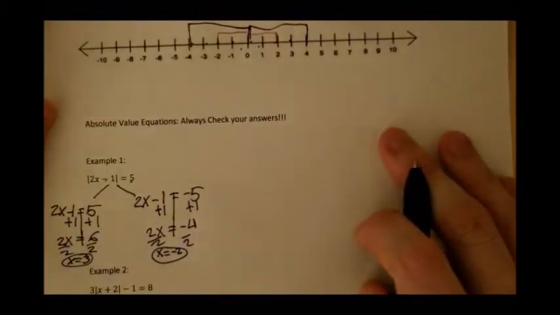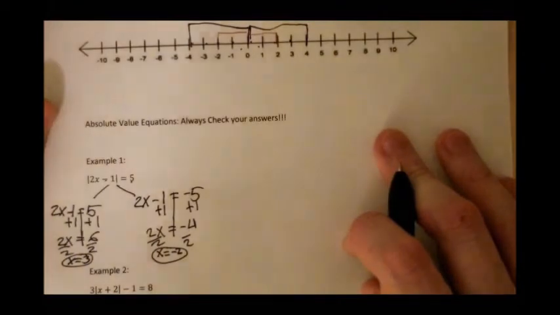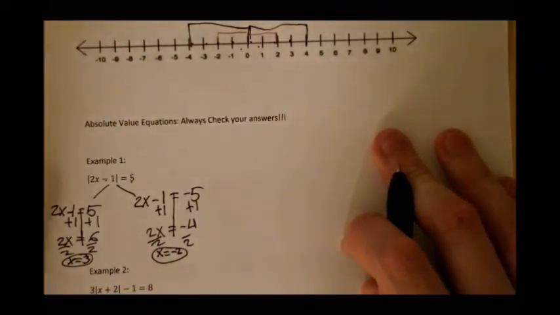One thing that's really important with absolute values is that you really do need to check your answers. We'll talk about why in a little bit, but if you don't check your answers, sometimes it can come to bite you. Even if you solved everything correctly, it's just something you need to do.